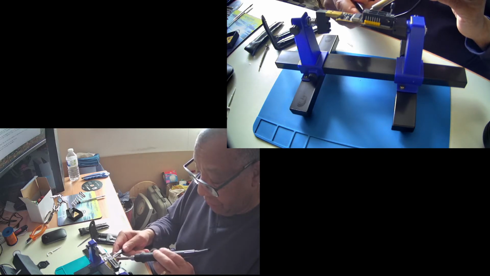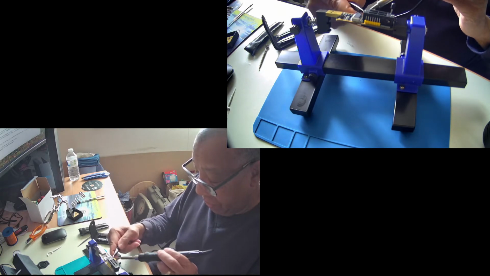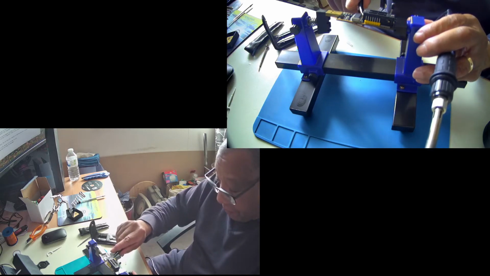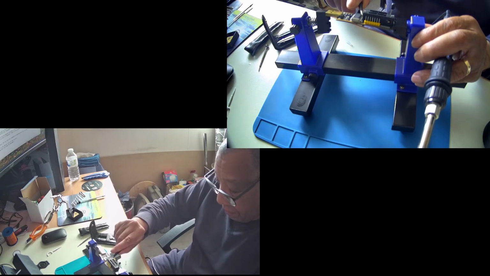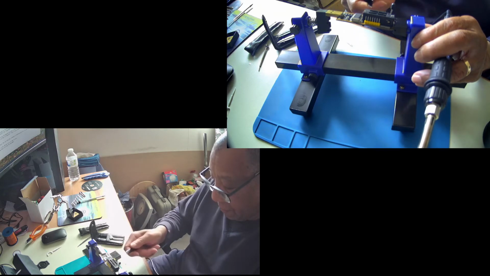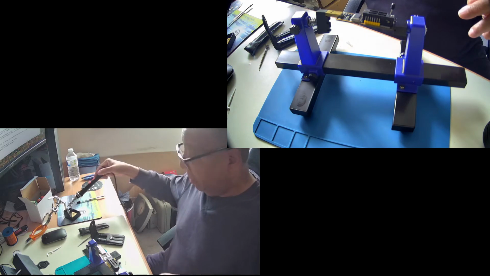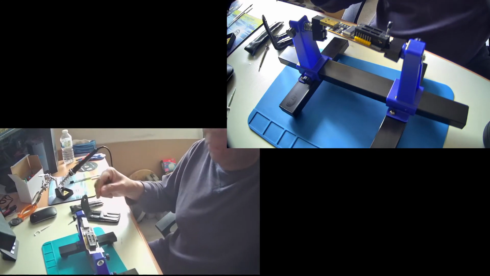Yes. I can feel movement. There we go. So now I have that pin. I don't want to do it too much because I don't want to snap the pin. So there now. Let me just demonstrate. Let me see if this one will do.